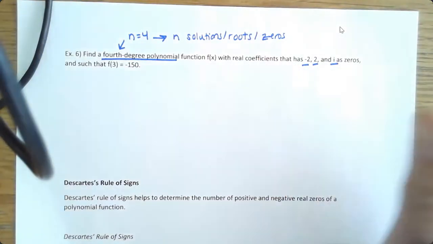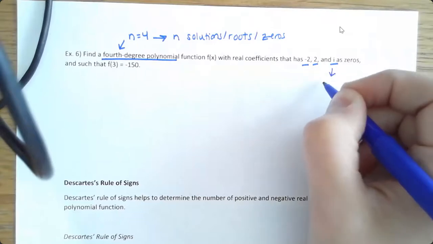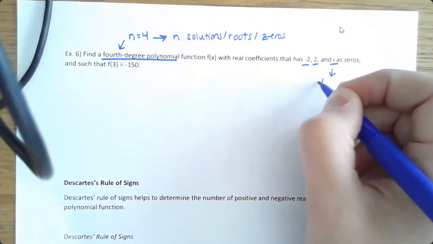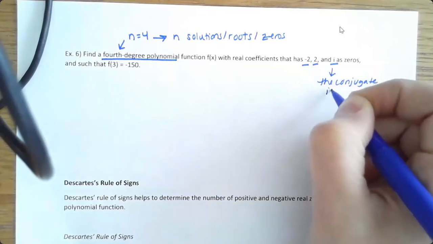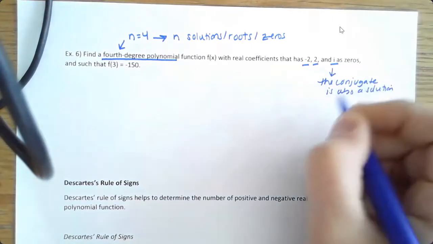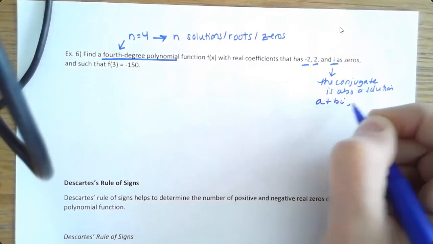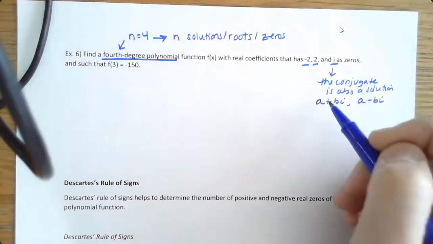I only have 3. But remember, when we have imaginary roots, you also have the conjugate. So if one of the answers is a plus bi, the other answer is a minus bi. Now here I don't have the a part, but it works the same way.